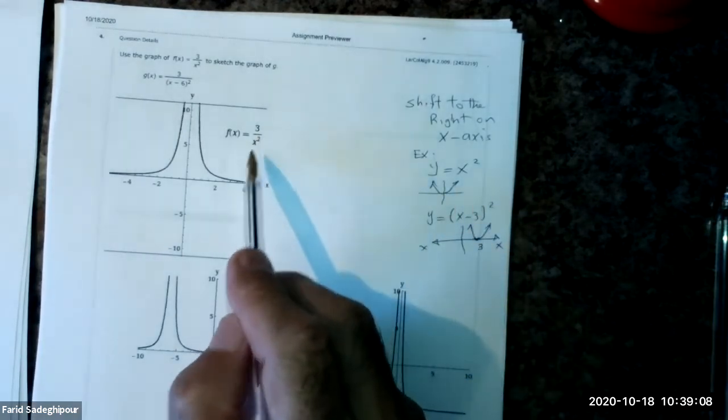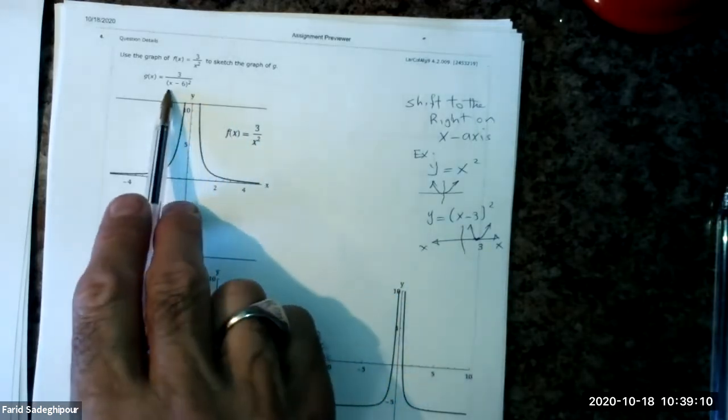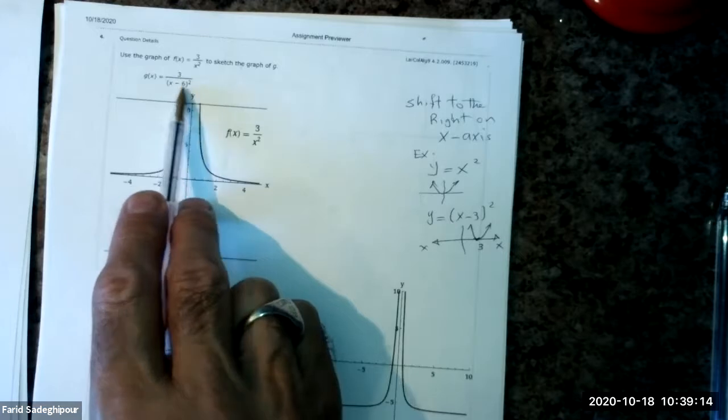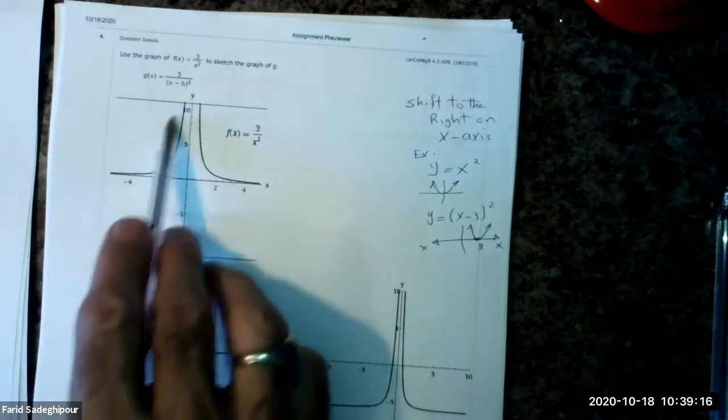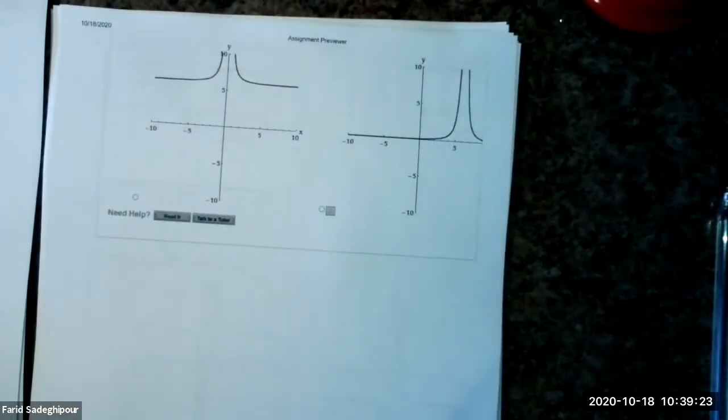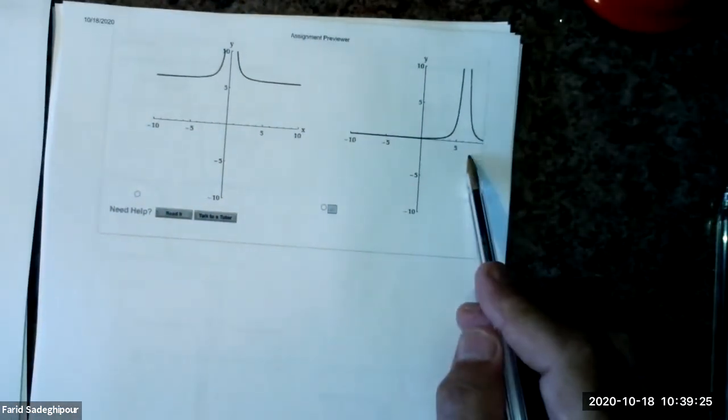So here you had 3 over x2, right? But in the parentheses, you have x minus 6. The shift has to be positive 6 on the x-axis. On the x-axis, you take the whole thing and move it to the right. To get that.